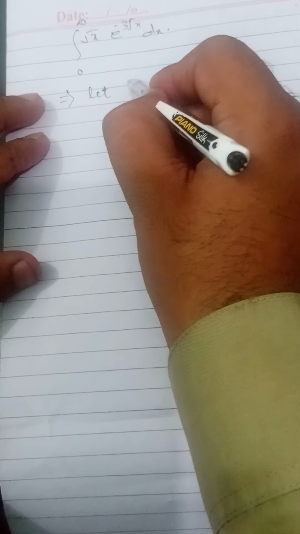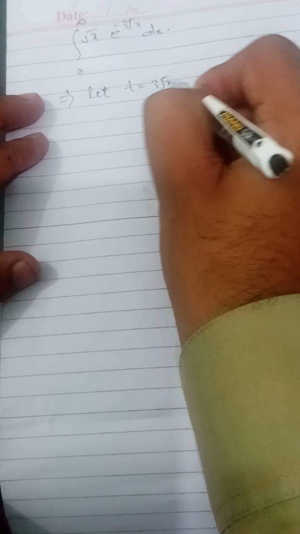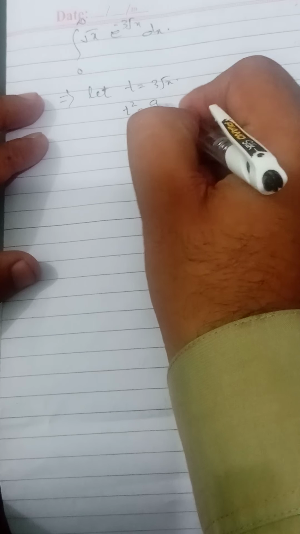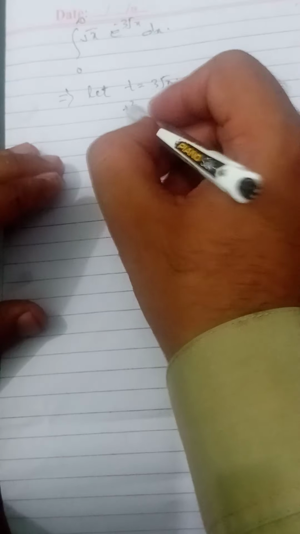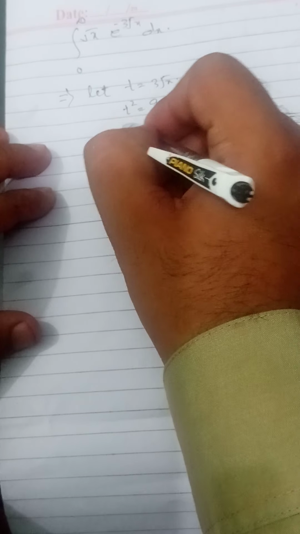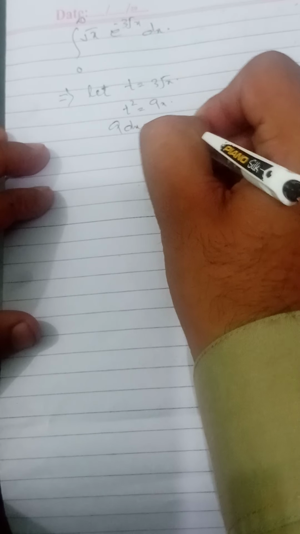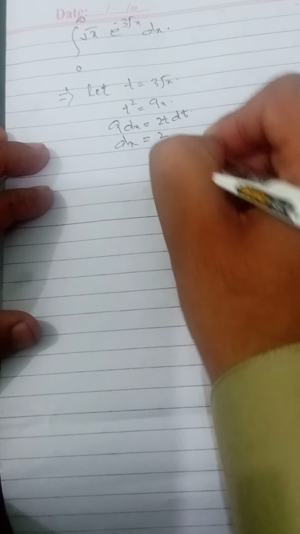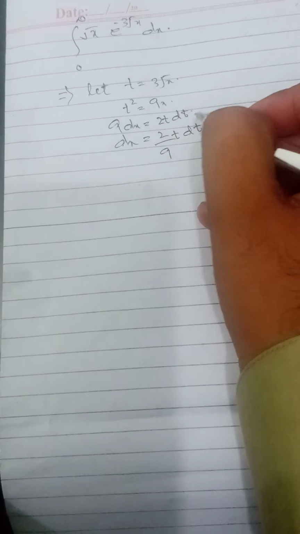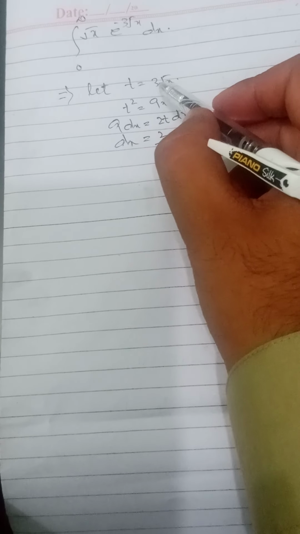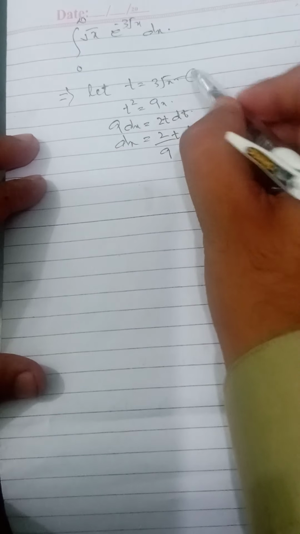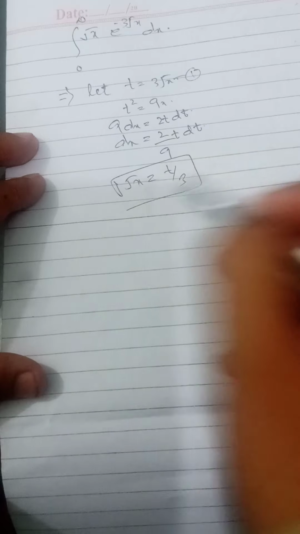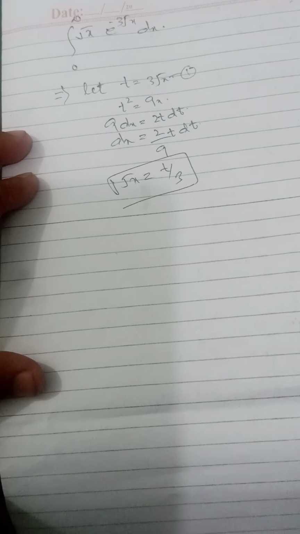So let t equal 3 times the square root of x. By squaring both sides, t squared is equal to 9x. Taking differentials, 9 dx is equal to 2t dt. Now dx is equal to 2 by 9 t dt. So the square root of x, from equation 1, is equal to t divided by 3. So this is the suitable substitution.